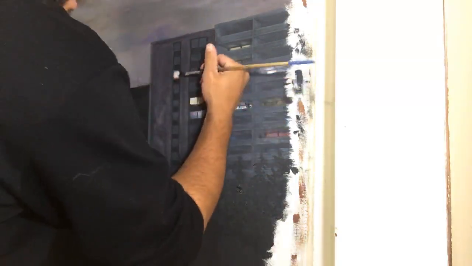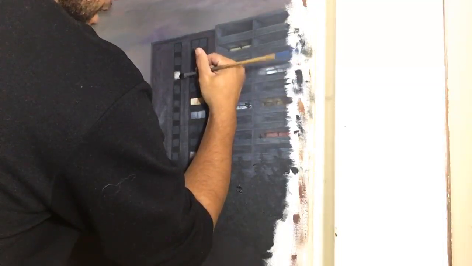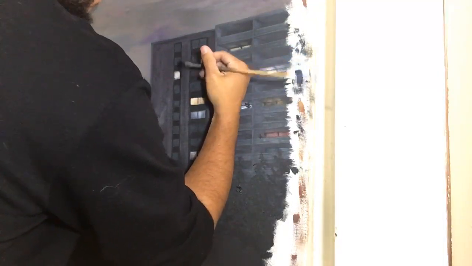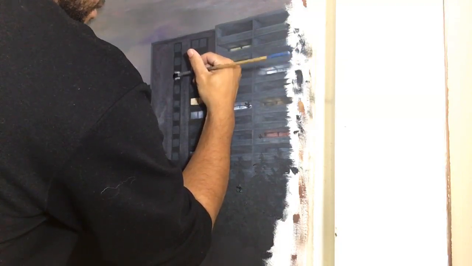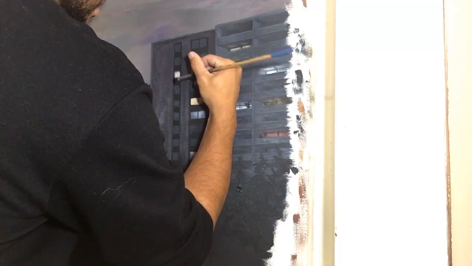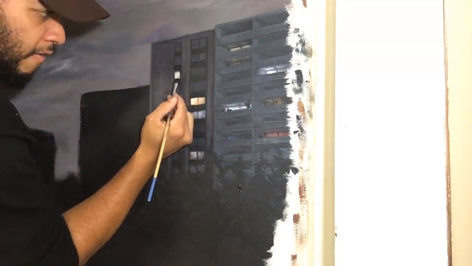Nothing too crazy. All right. So first we're going to shape up this line around this window. Like so.